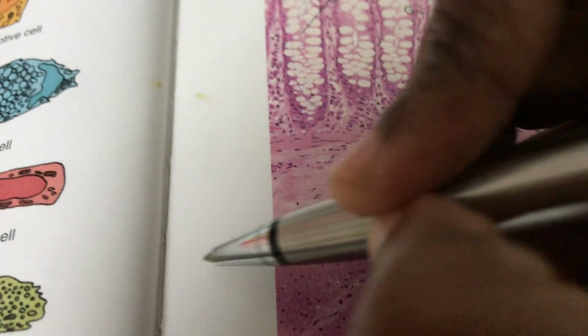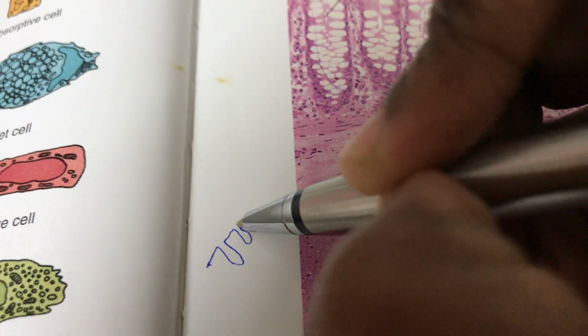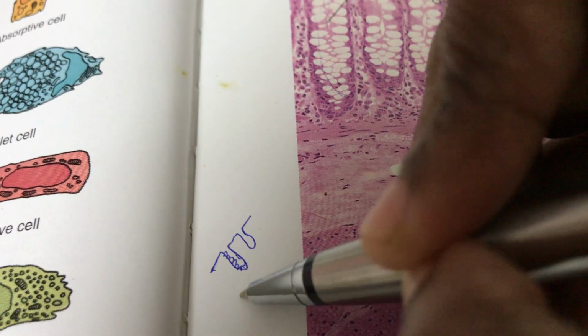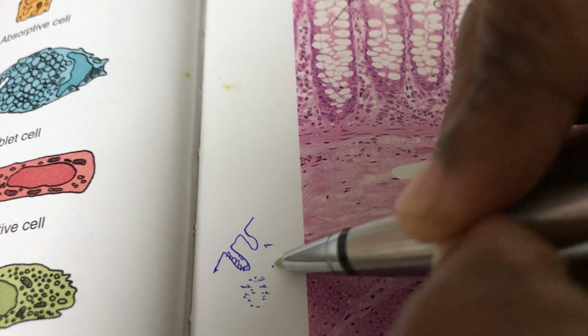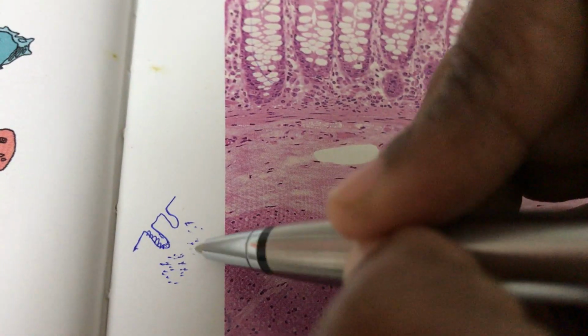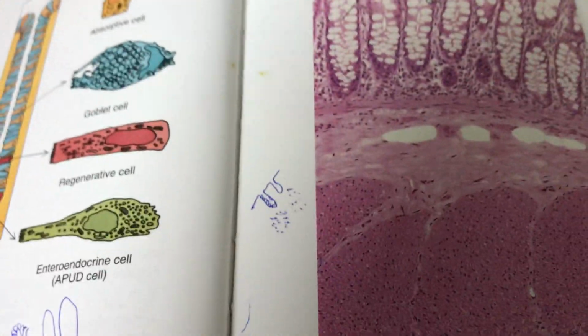be having the lumen, a small lumen, and you will be having the smaller crypts lined by columnar and the goblet cells. And here also you will be having a lot of lymph nodules. That is the most important feature. Here you have just lymphocyte aggregation only, but here lymph nodules will be seen in the appendix. That's the most important feature of the appendix.